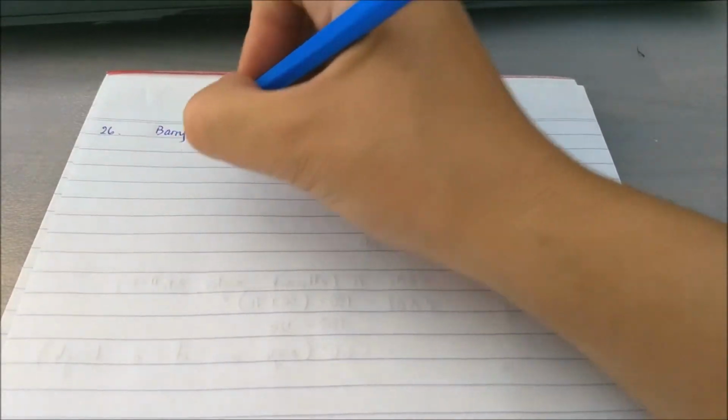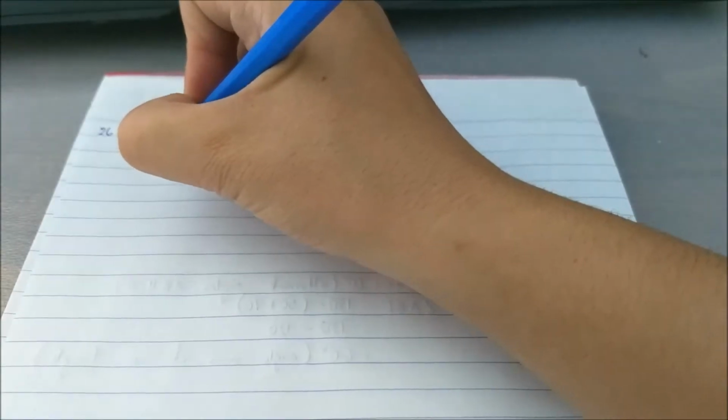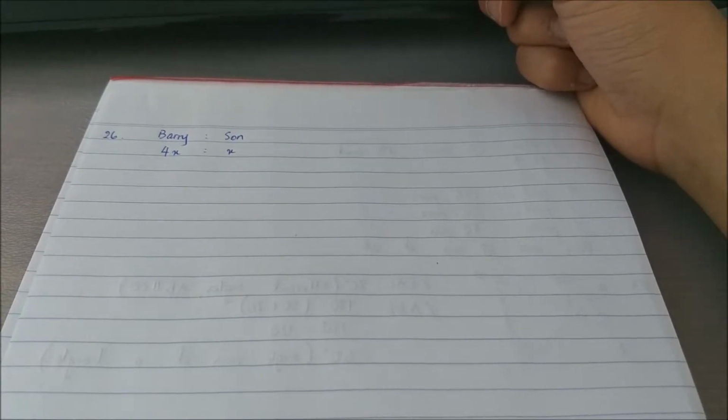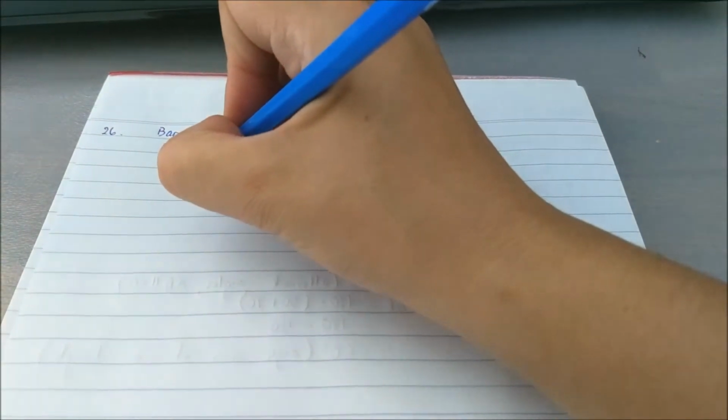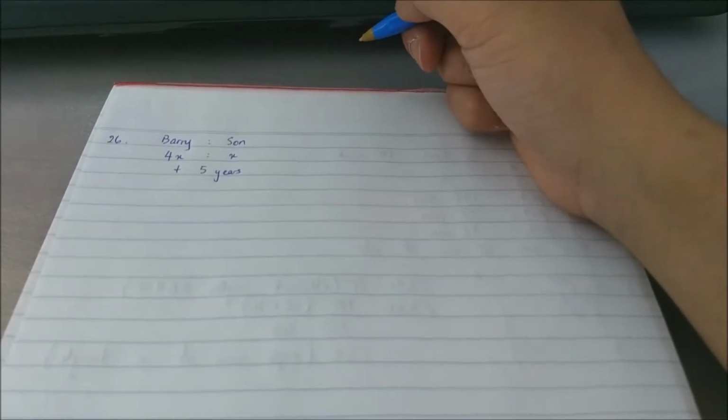So if we say his son is X years old, Barry would be 4 times X. In 5 years' time, Barry's age will be 3 times his son's age. So in 5 years' time, so we're going to write plus 5 years.